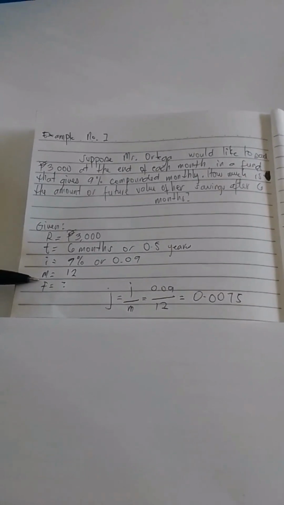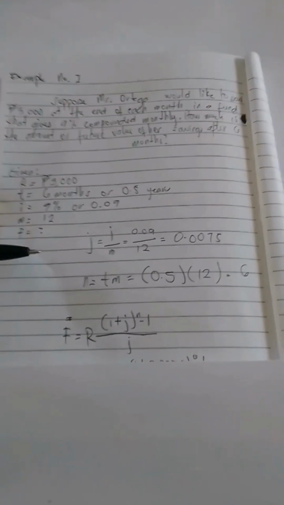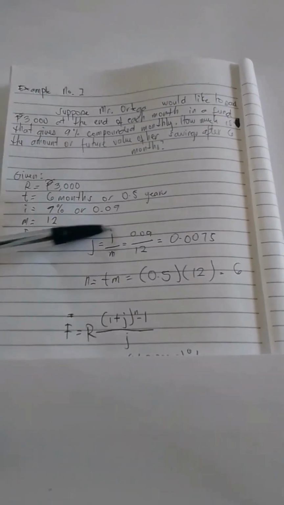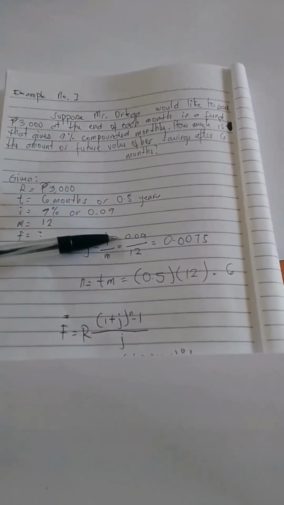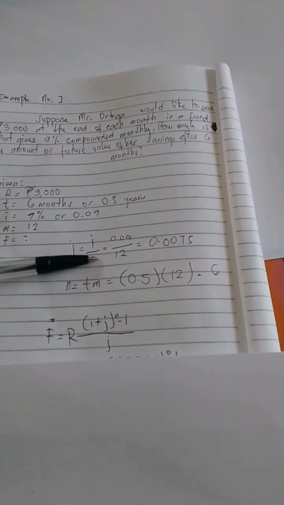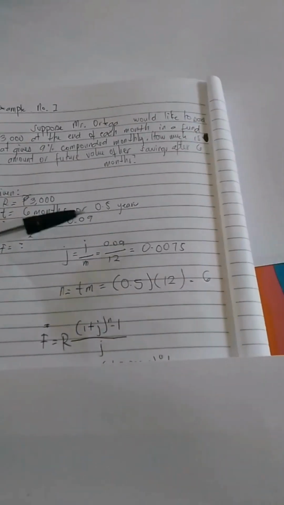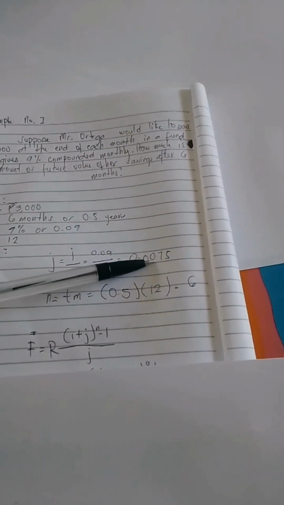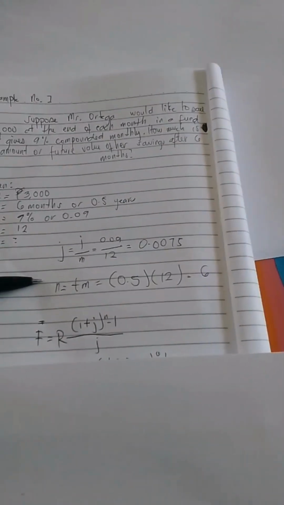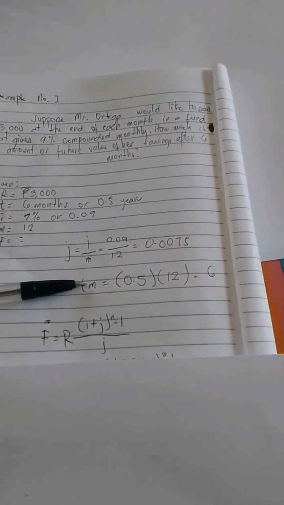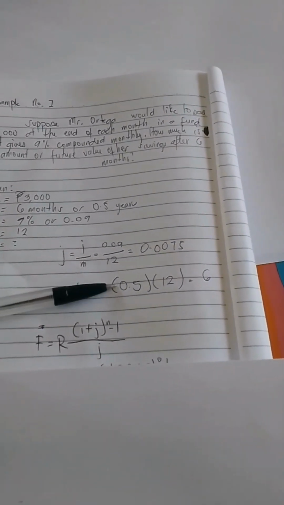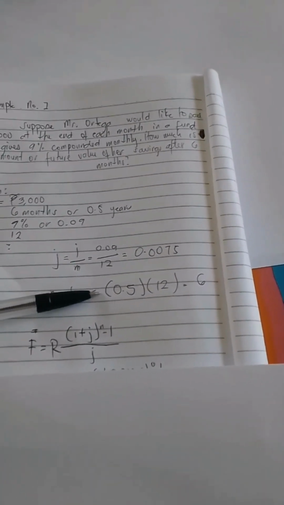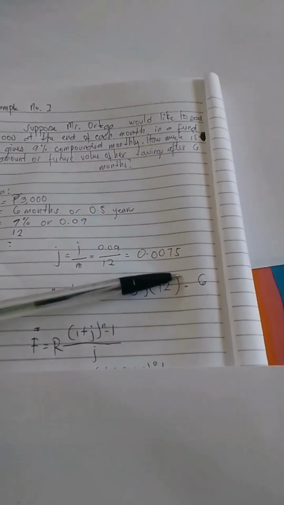So let's find F. j is equal to i over m, where i is 0.09 and m is 12. If you divide 0.09 by 12, the result is 0.0075. n is equal to tm, where t is 0.5 and m is 12. If you multiply 0.5 by 12, the result is 6.